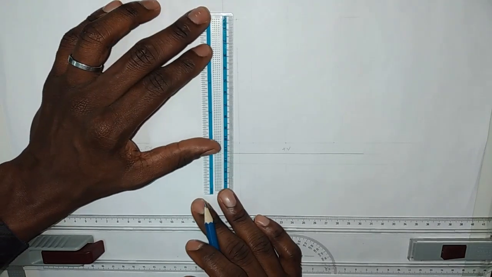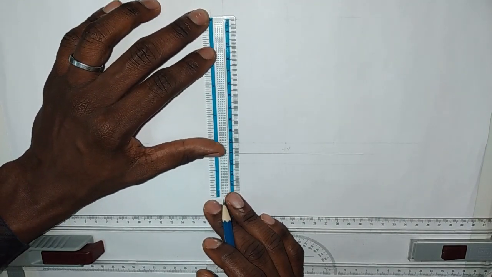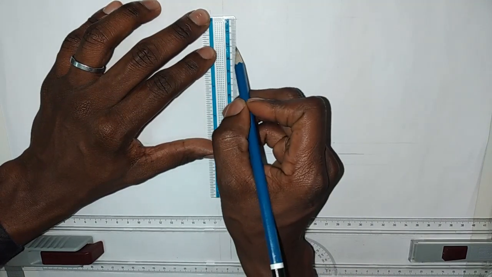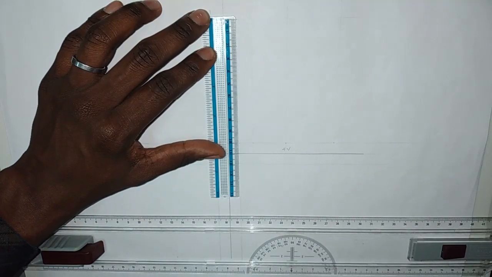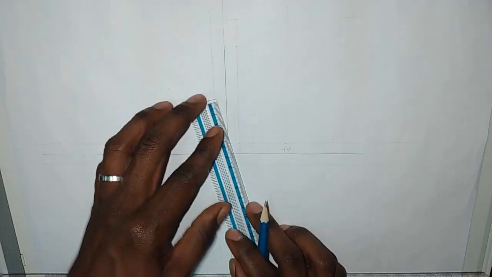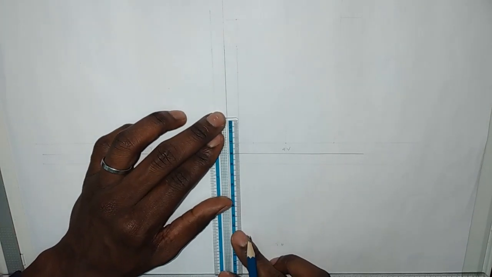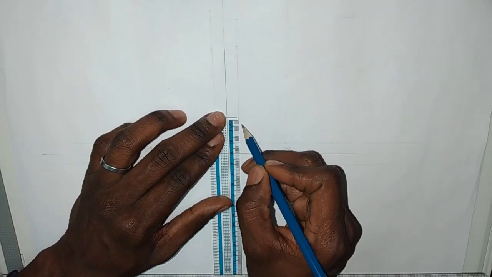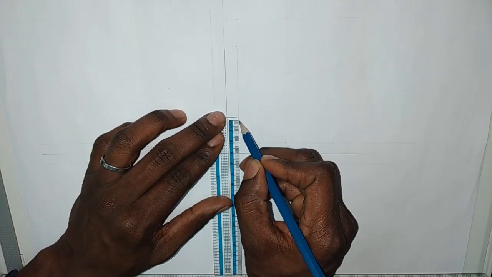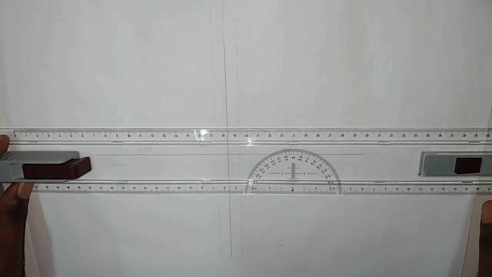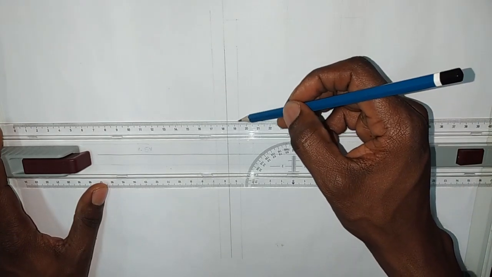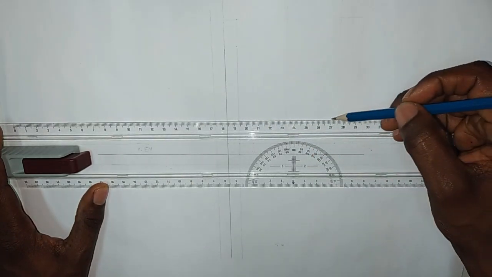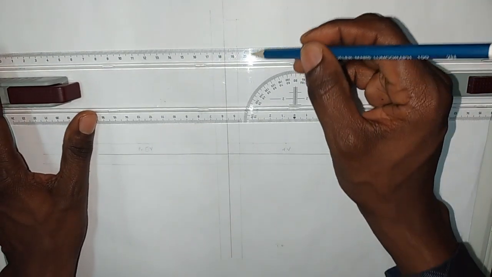20 down is giving me the center of one of the holes, the hole at the topmost part in the front view. 20 down gives me the center of that hole. Then 20 up from the extent of the front view also gives me the center of the bottom hole. So this over here is going to be a center line. Then there's another center line here.